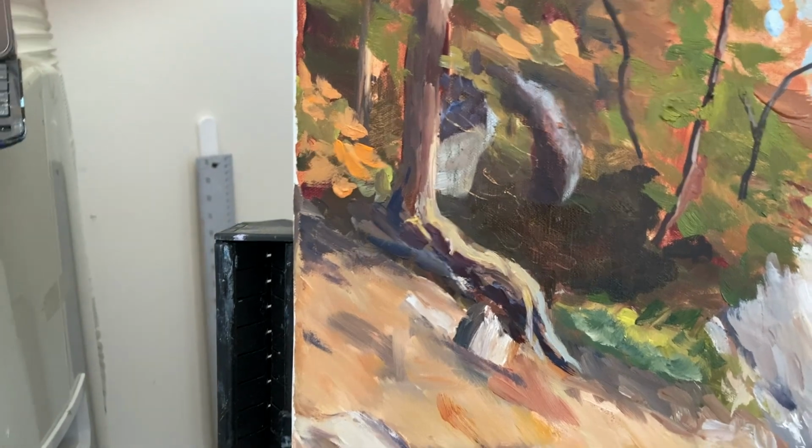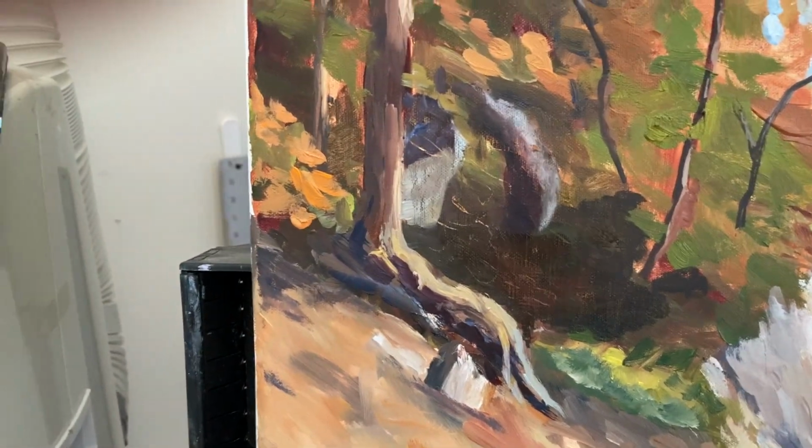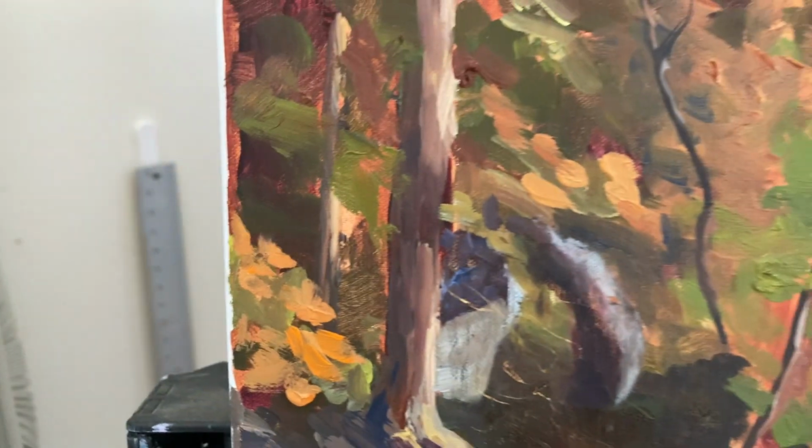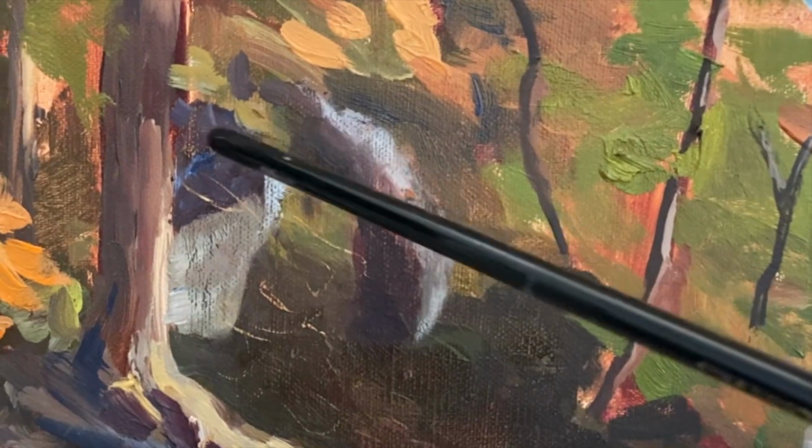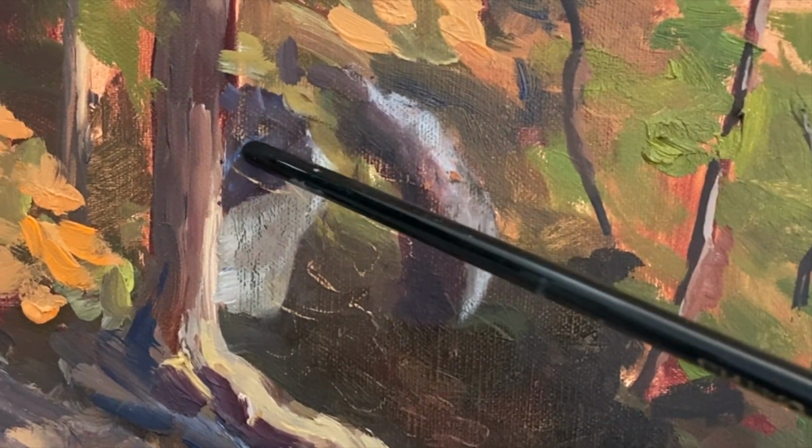I realized from looking at the photo that there's a rock, a big rock behind it right here. And I think if I could get that in there, it might look better. But I did try to briefly put it in there yesterday, and it's too big and it's too far away from the tree. So I'm gonna change it.